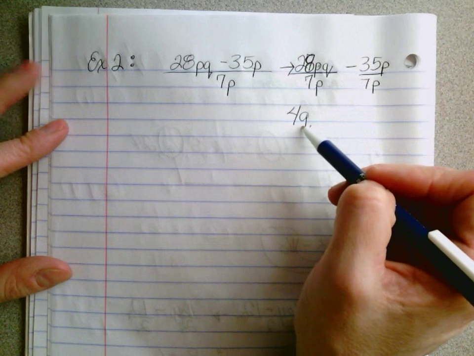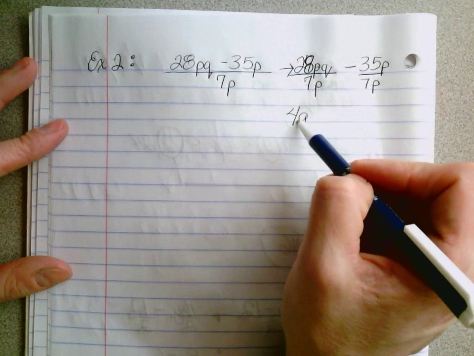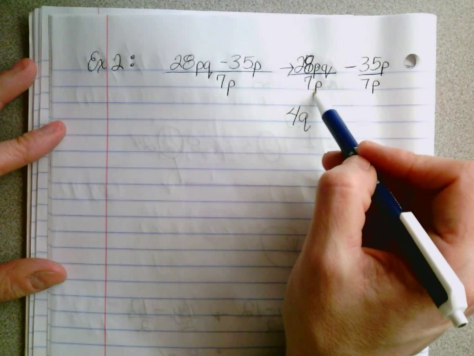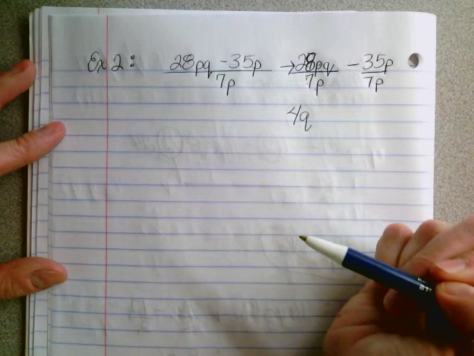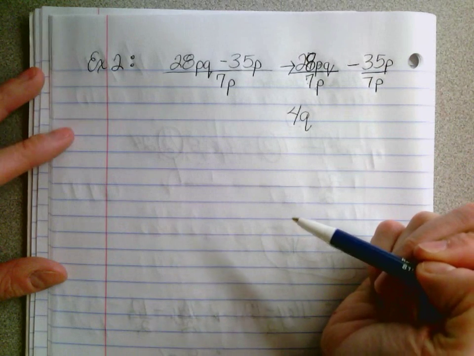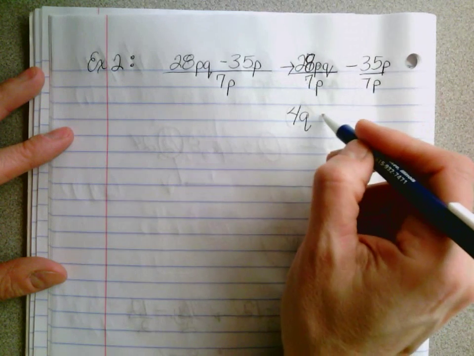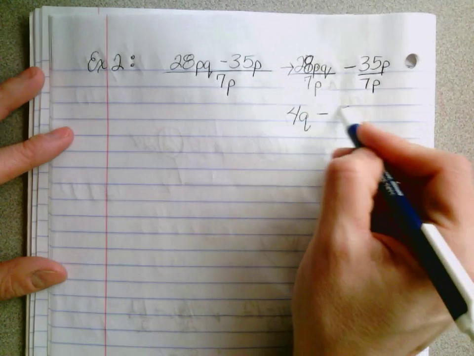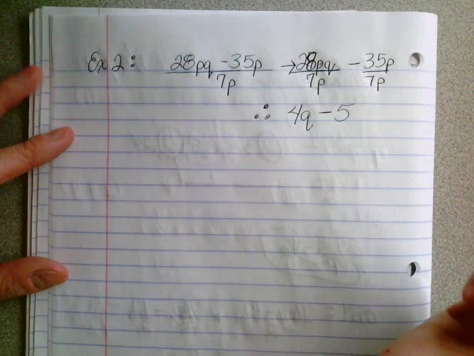You can check yourself to make sure that your quotient is correct by multiplying 4Q by 7P. And if the product of these two things is what you started with, you know you're okay. Continuing over here, 35P by 7P, what do you get? 5. There's your answer. Okay?